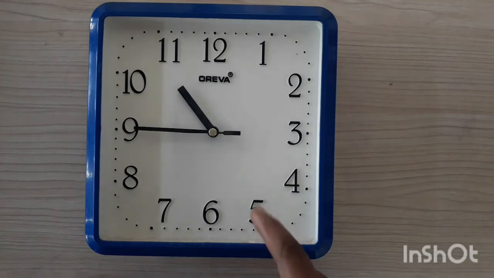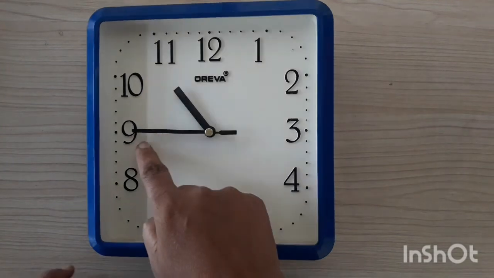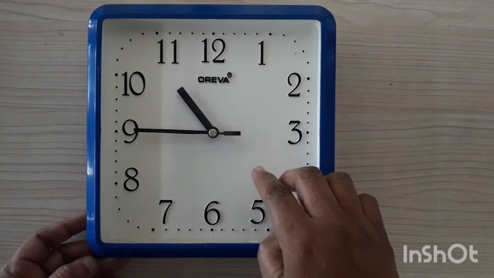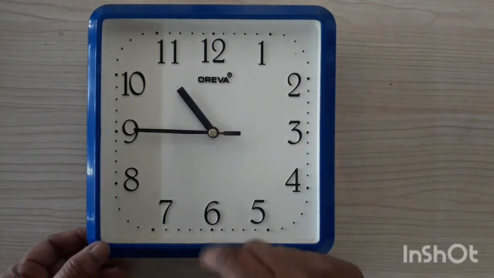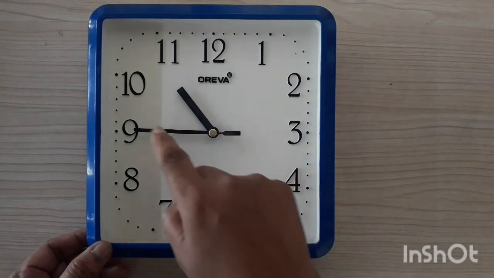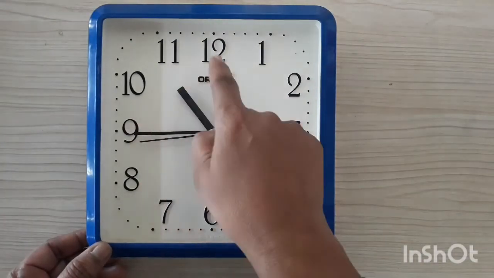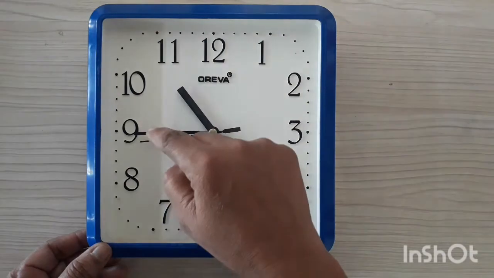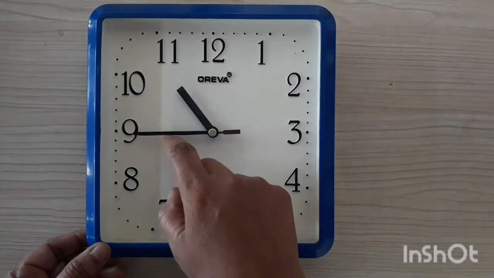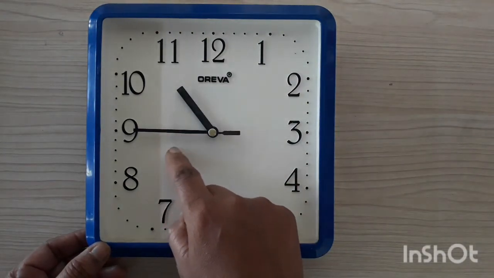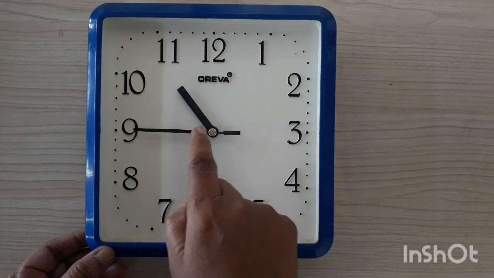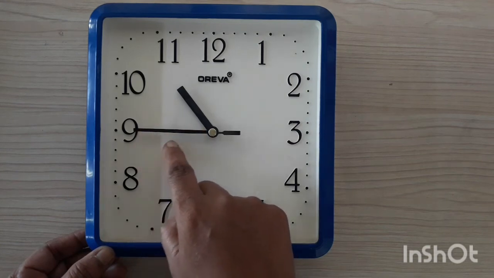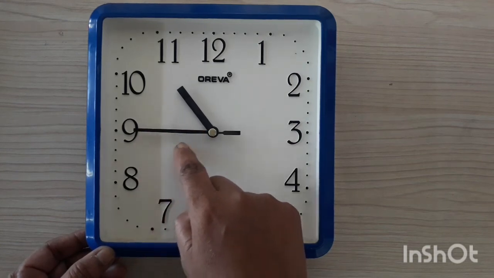Now what if the minute hand is on 9? You have to speak the time in terms of quarter to next hour. Okay, why quarter to next hour? Because only a quarter part is left to complete the next hour. So what is this time if you want to see? Then how are you going to speak? As the minute hand is on 9, you will speak quarter to.